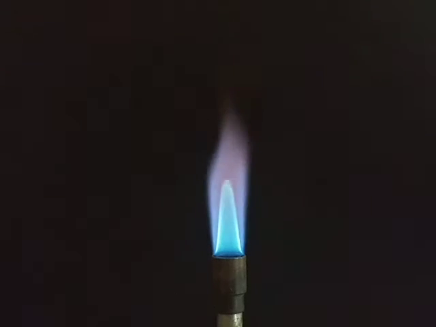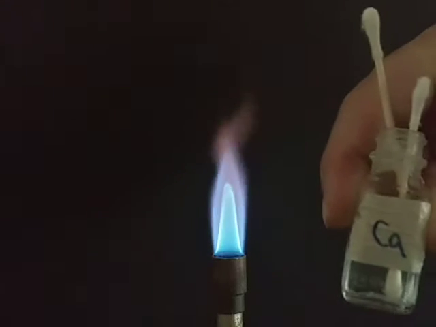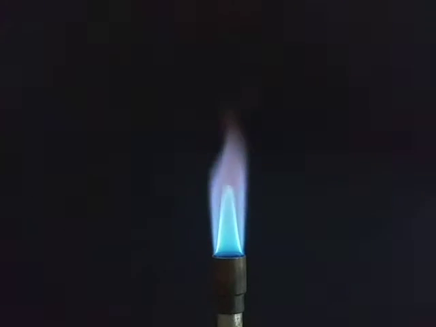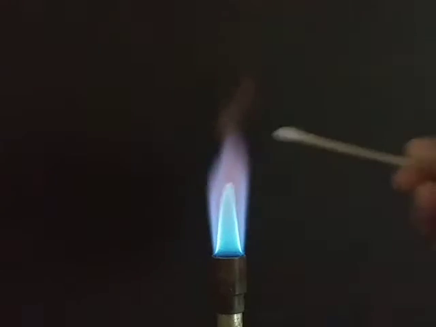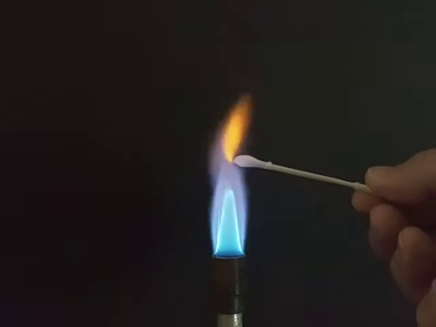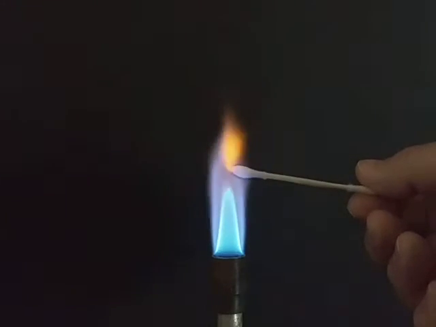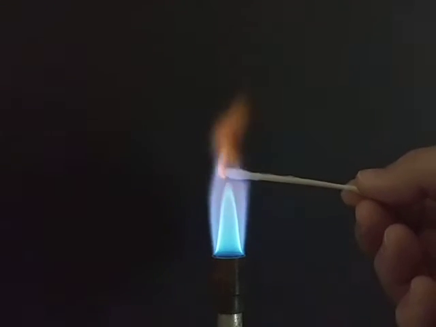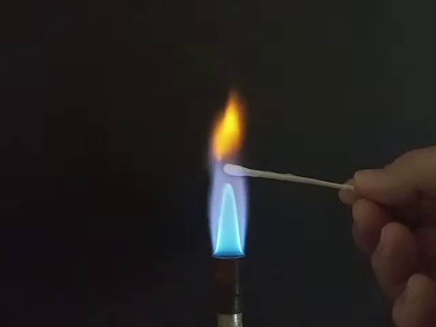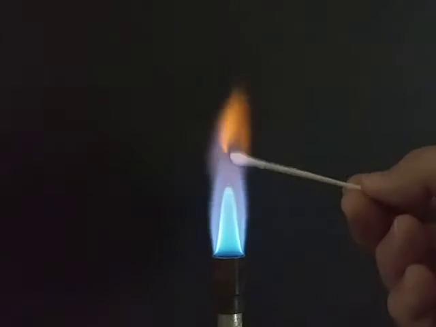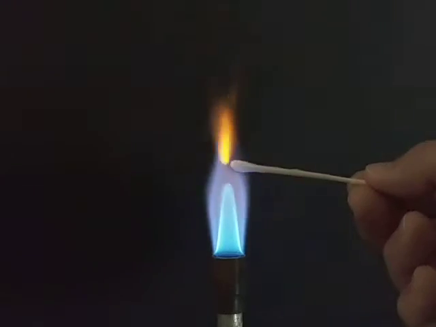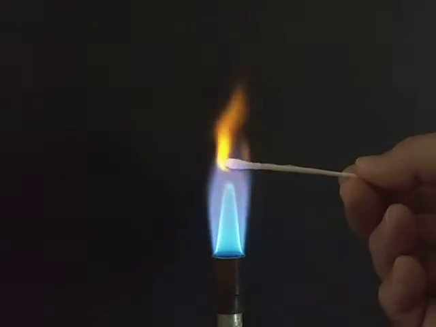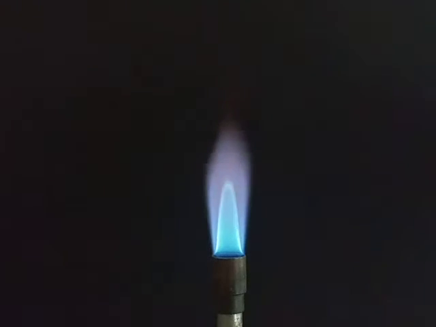Next one is Ca for calcium. Ca stands for calcium. So is this going to be another one that looks like sodium? Well, while the color was pretty similar to sodium, you notice how this one doesn't seem to want to keep giving the real intense color?